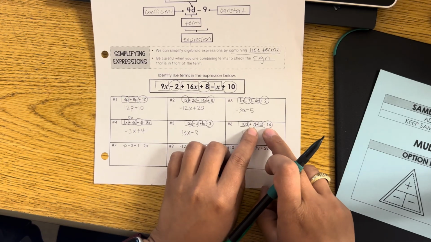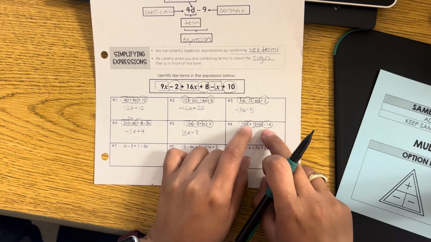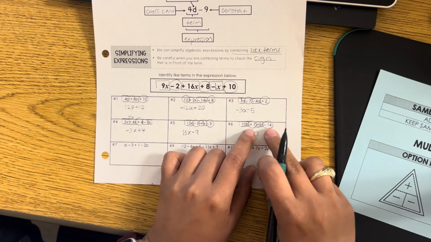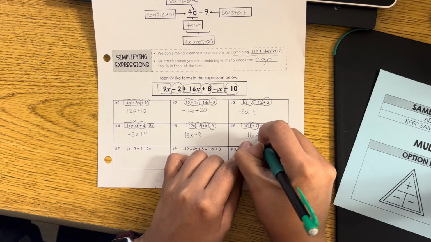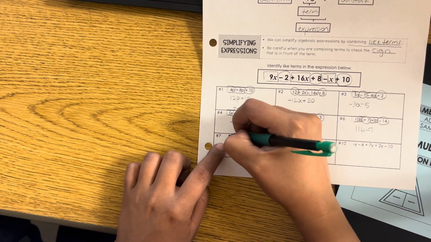Now, since one's positive, one's negative, that makes them different, which means I'm actually going to subtract. So 14 minus 7 is 7. And since 14 is larger, it's going to be negative 7. So 11b minus 7. Number 7, I'm going to put an invisible 1 in front.